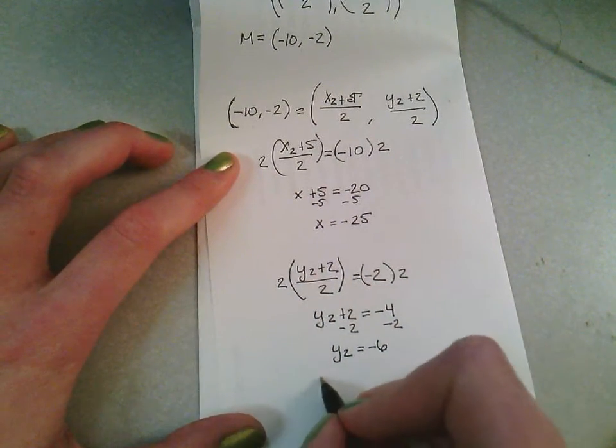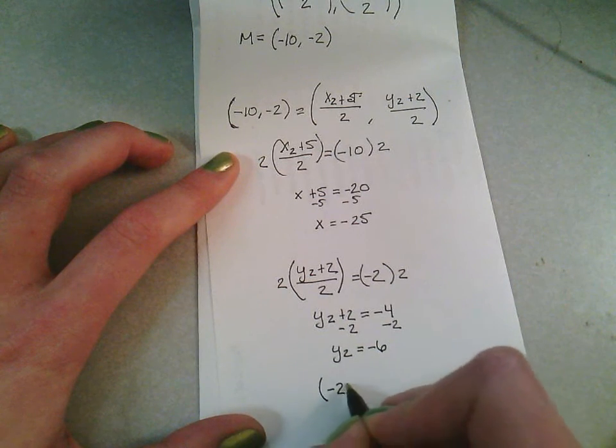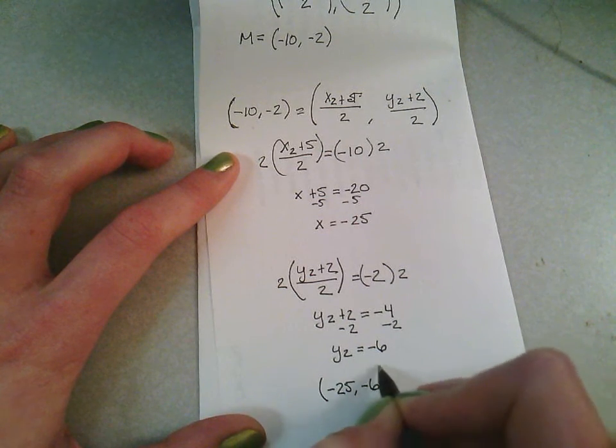That means our endpoint now is going to be -25, -6.